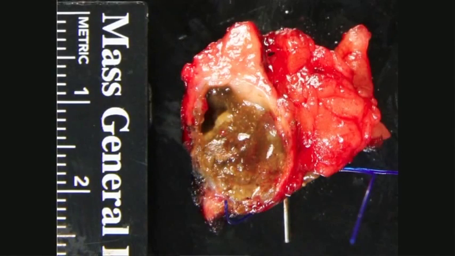On this next slide, you can see the gross specimen that was identified in pathology. You can see a thickened cyst wall with mucinous and thickened debris within the cyst. Also, normal pancreatic parenchyma can be identified.